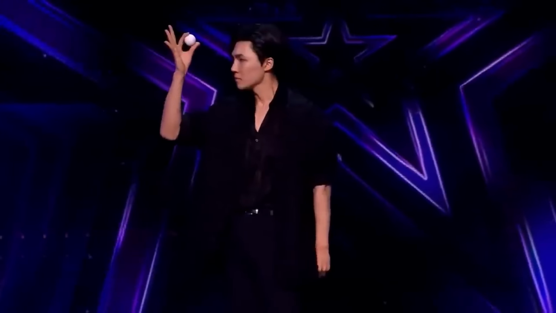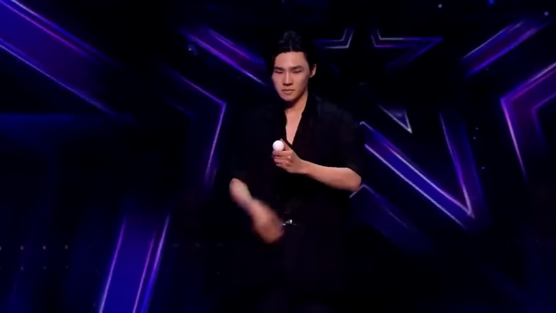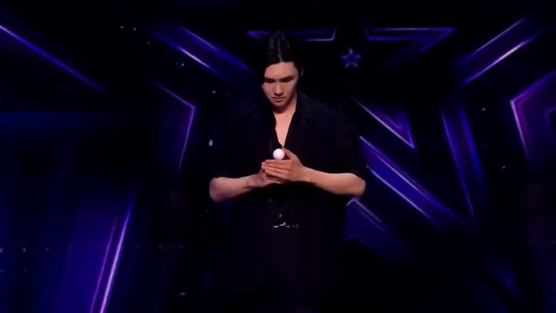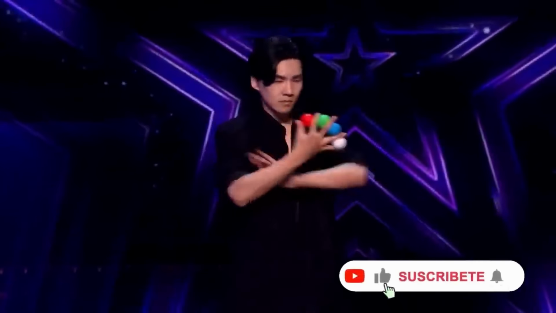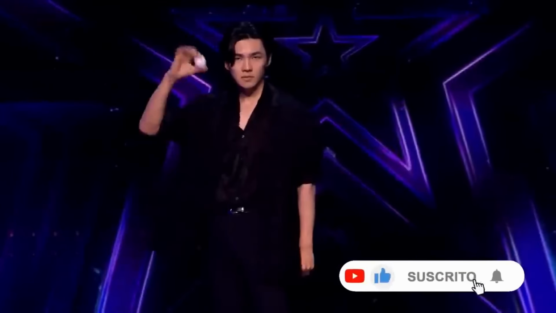After this initial stage, he changes the overall pace of the presentation and moves into a part more focused on visual manipulation, where a white sphere appears and in an instant transforms into 3 different colors.